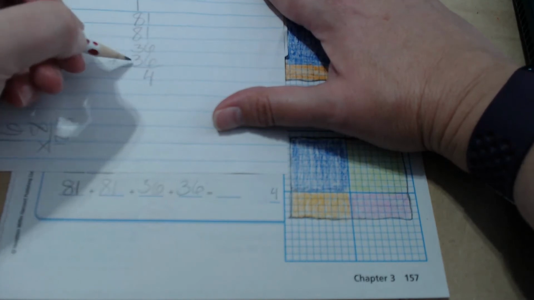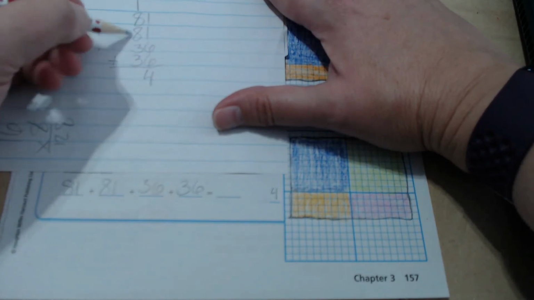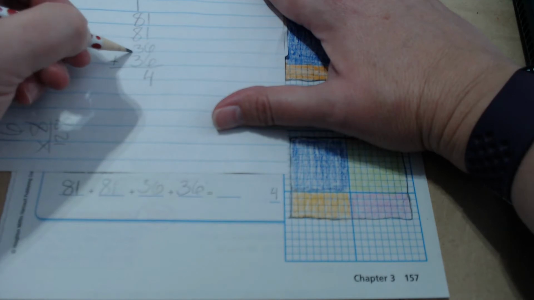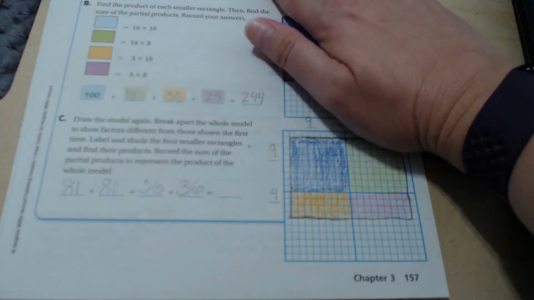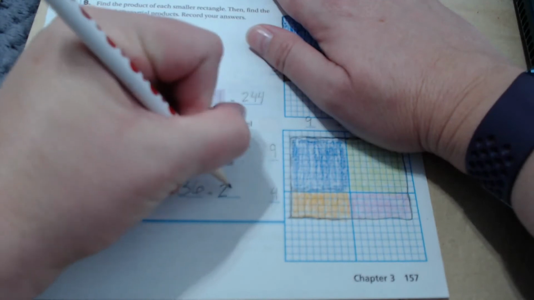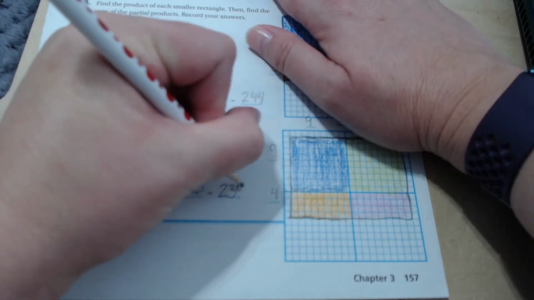So there's 12, 13, 14, write the 4, regroup the 10. And then there's 16, 17, 18, 19, 20, 21, 22, 23. So I end up with 234.